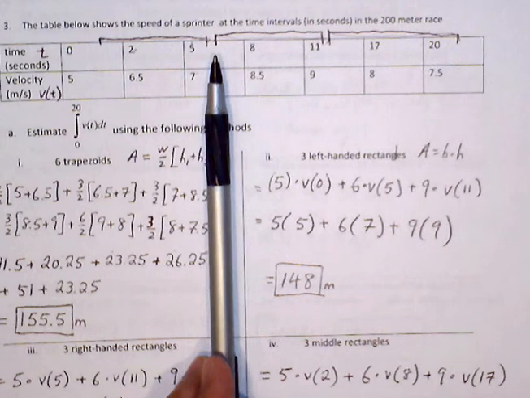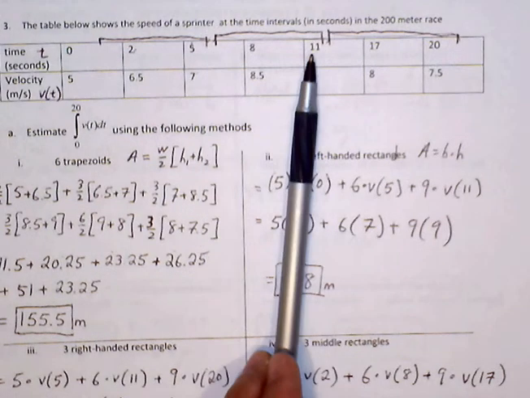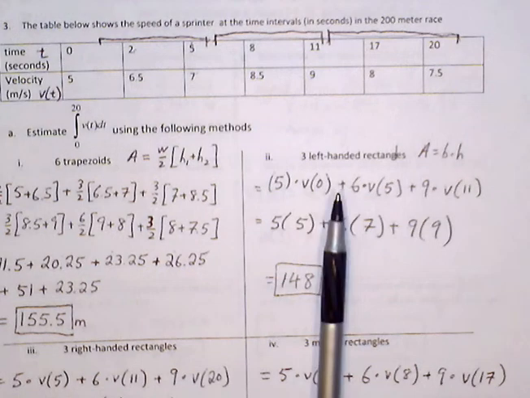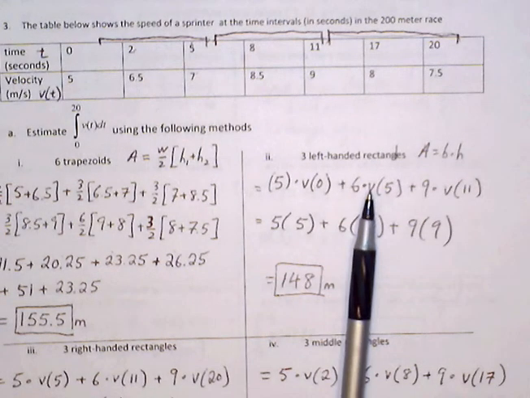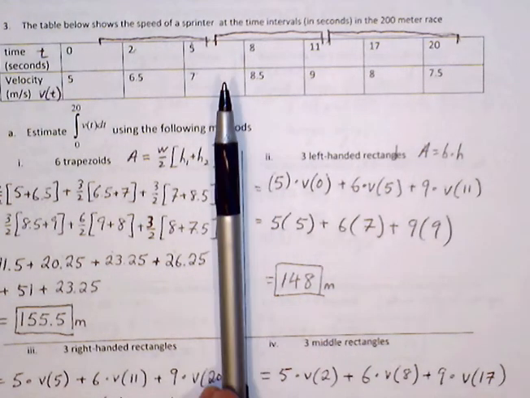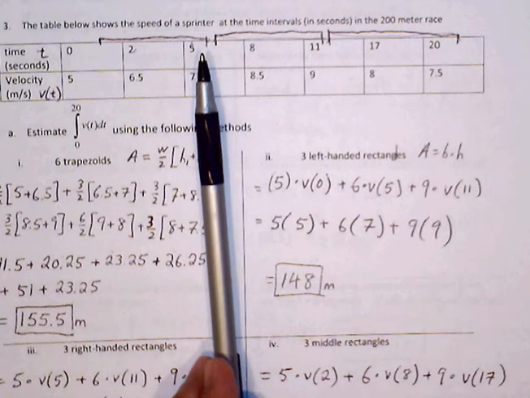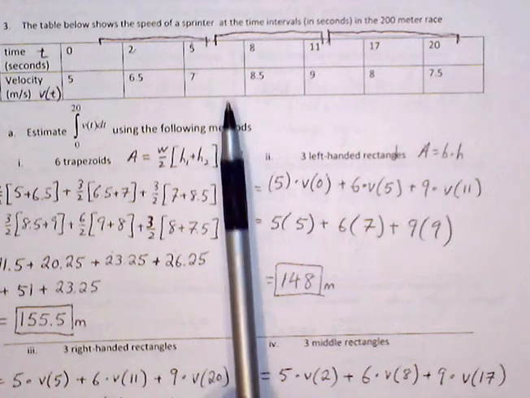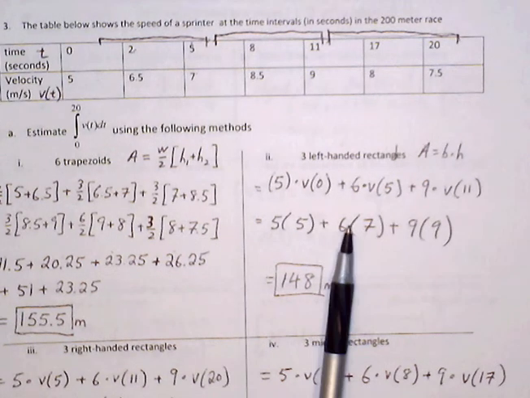For my second interval, I'm looking at 5 and 11, so 11 minus 5, this is a width of 6, so my second rectangle has a width of 6. And again, I'm going to choose the left endpoint. So for my second interval, my left endpoint is v of 5, which is a value of 7.